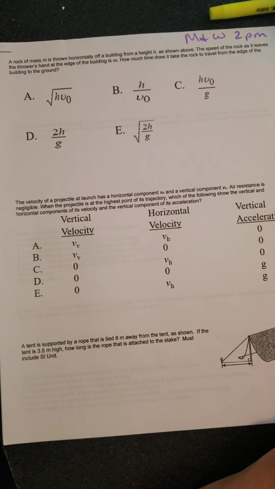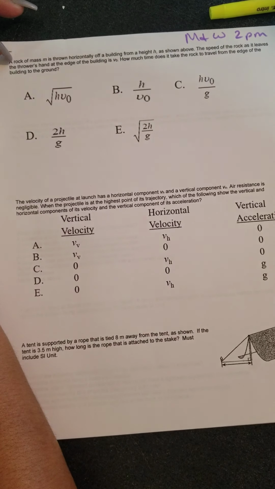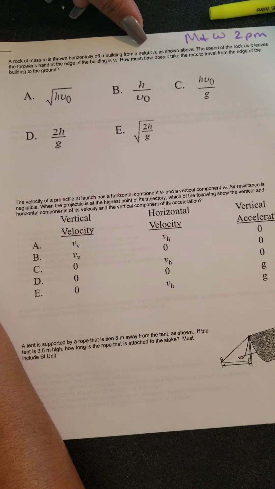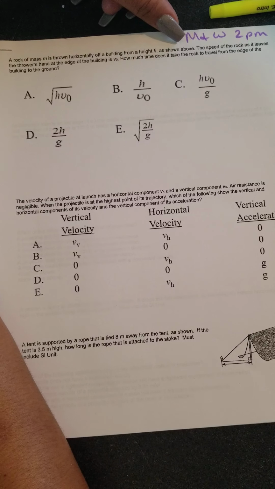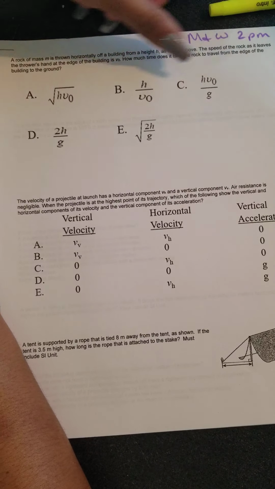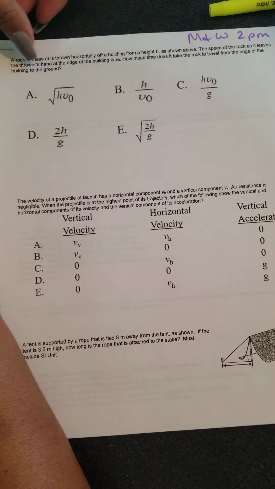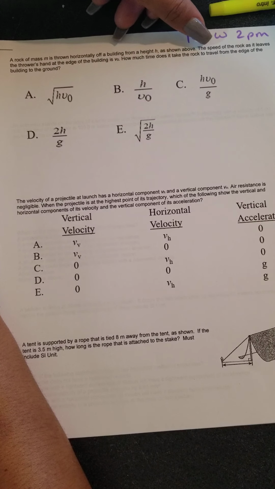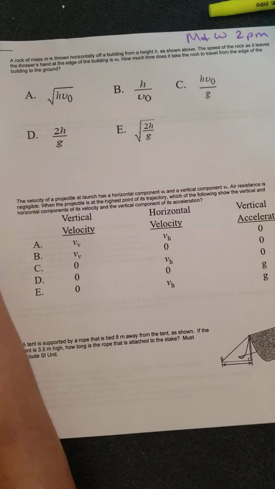Maybe not. It says a rock here has a mass of M. It's thrown horizontally off of a building from a height of H. As shown above, which is down here in the equations, the speed of the rock as it leaves the thrower's hand at the edge of the building is V sub 0. How much time does it take for the rock to travel from the edge of the building to the ground?